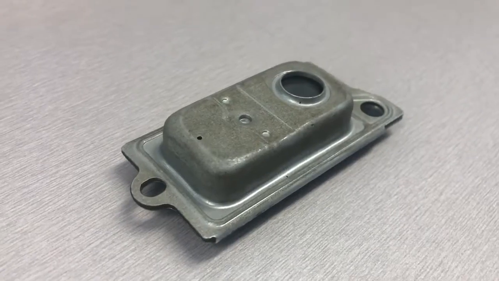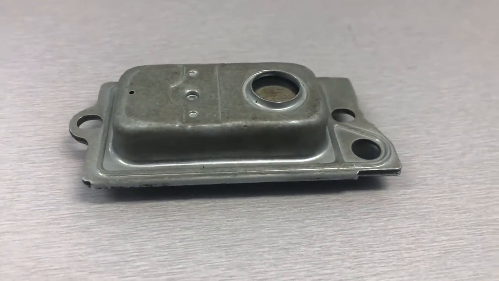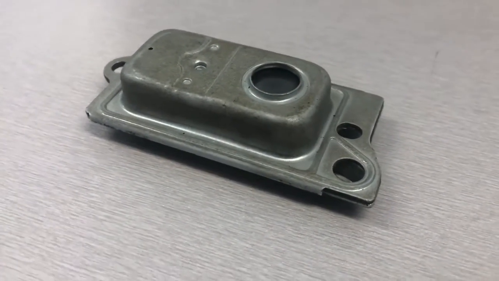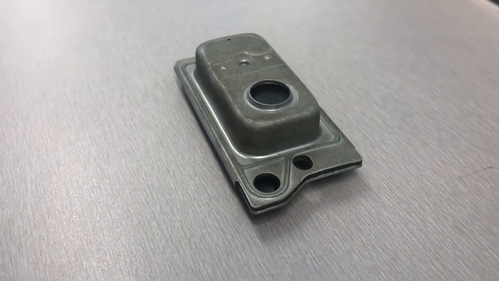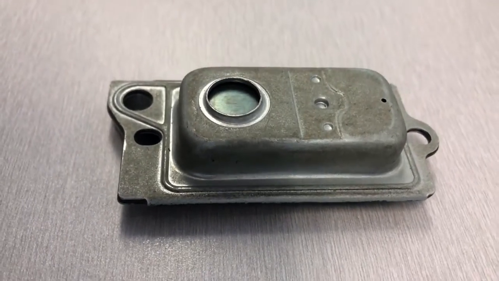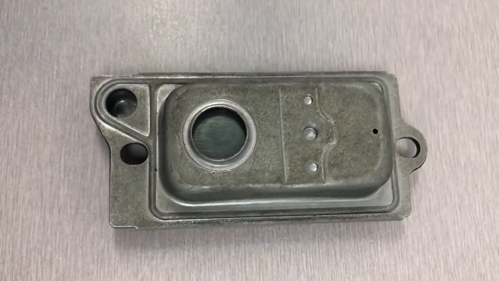You can tell this part was likely produced using metalworking as it has undergone shearing to cut out the holes seen in the part. This, along with the part being made from a thin metal sheet, indicates that the part has gone through sheet metal forming of some form in its production, as this is the most cost-effective method to produce this type of part.